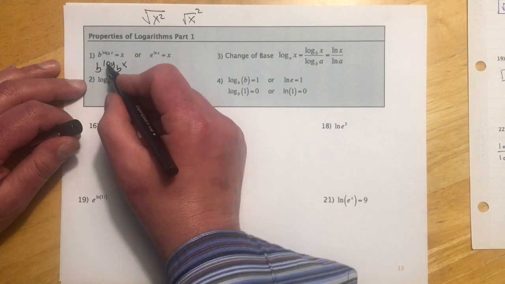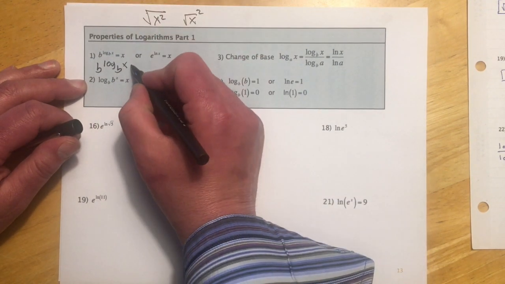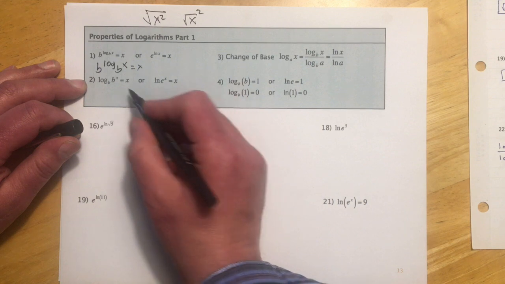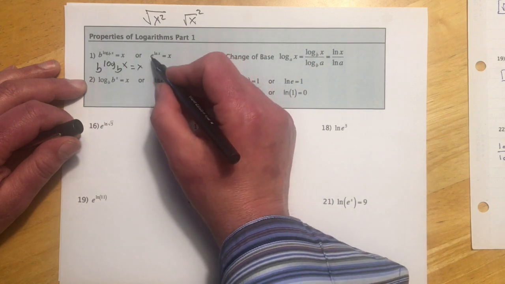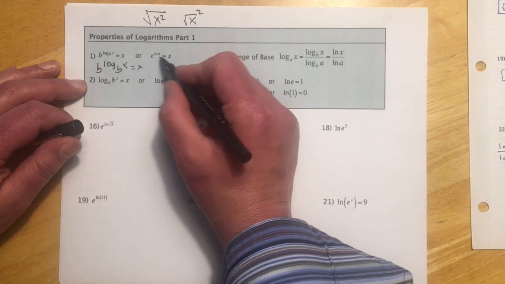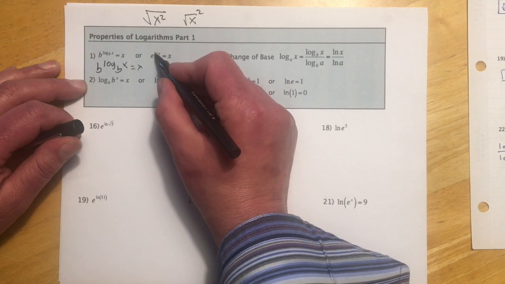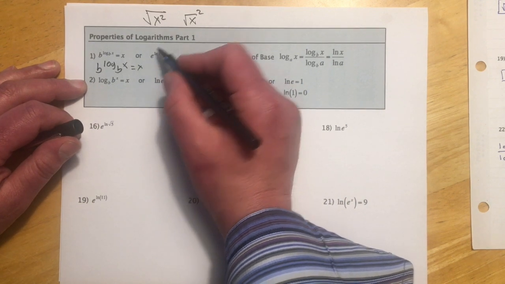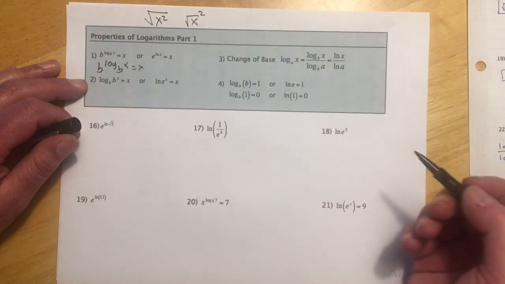So when those bases are the same, and this is raised to that power, it just comes out x. And that's kind of what you're going to see with all of these. e^(ln x) is x, because this is really e and then log base e of x. So it's sort of doing and undoing itself.